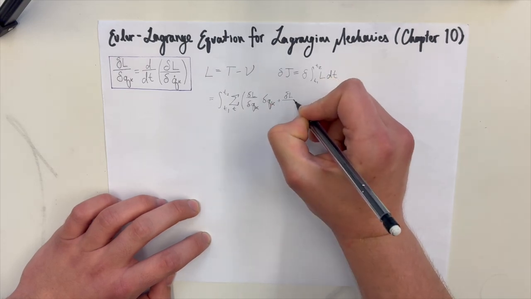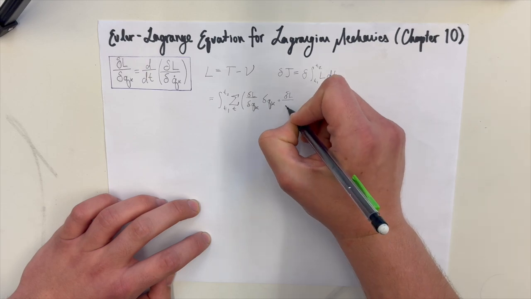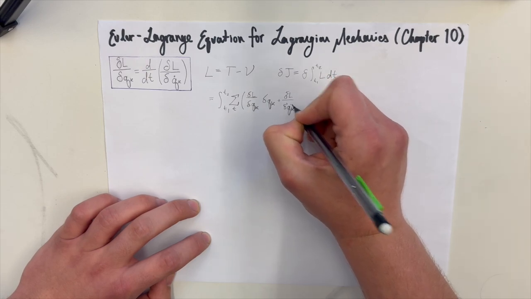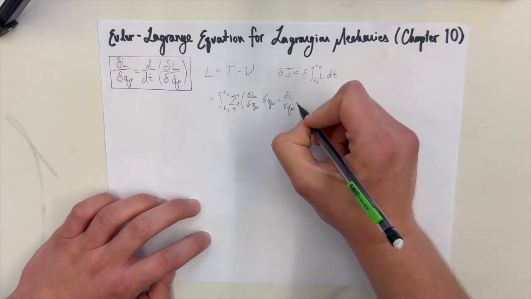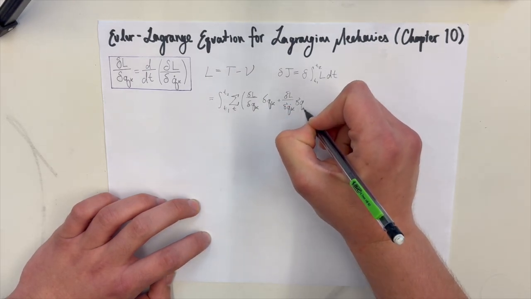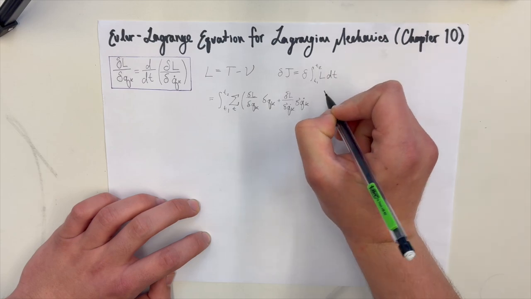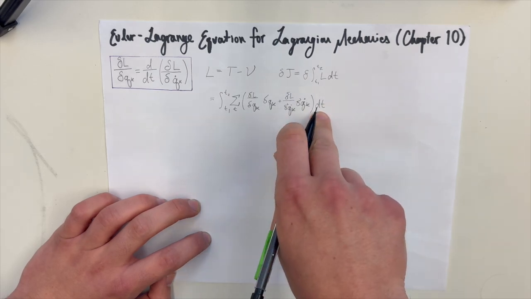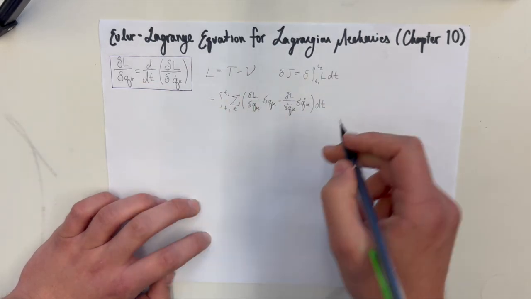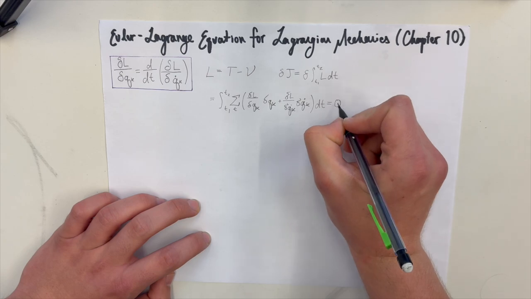The partial derivative of L, our Lagrangian, over the partial derivative of qk, plus the partial derivative of L over the partial derivative of the generalized coordinates' velocity, with respect to the velocity's partial derivative, all encapsulated by that dt here, because again, this is still a time derivative.